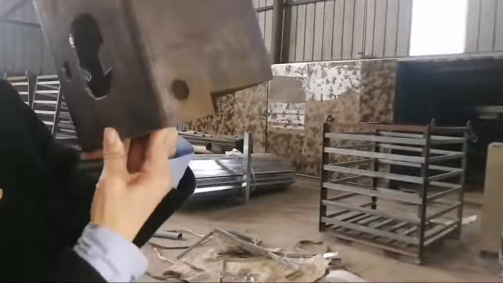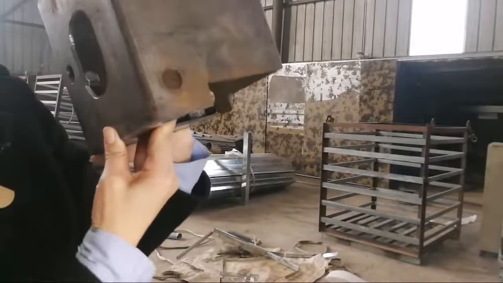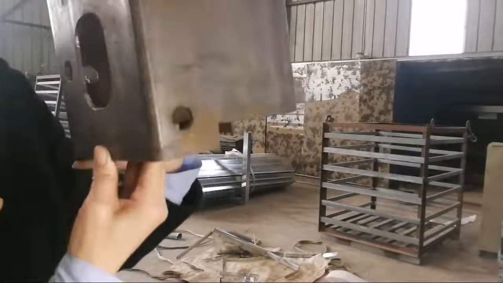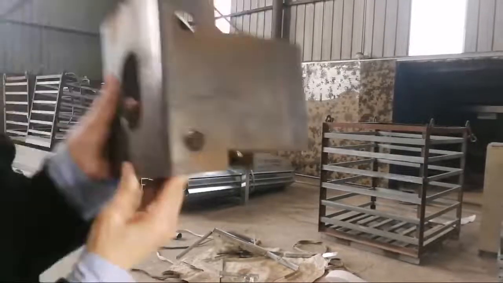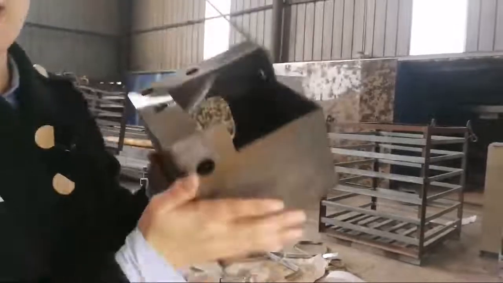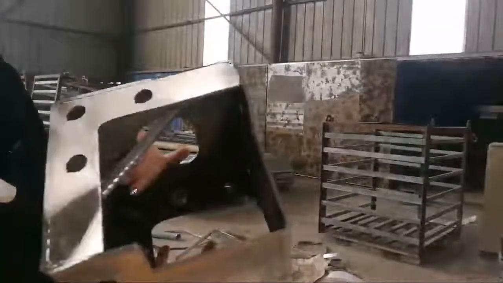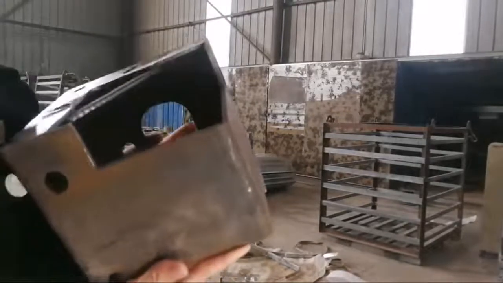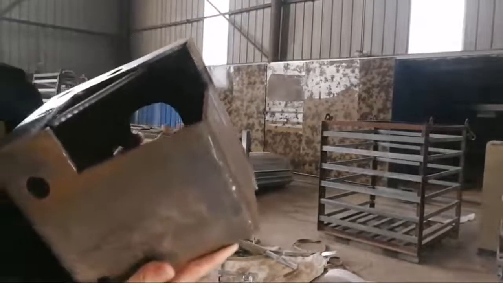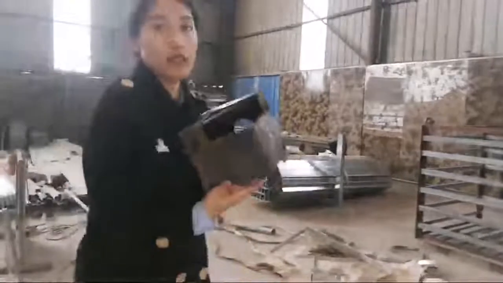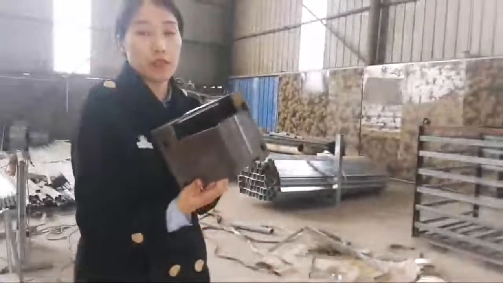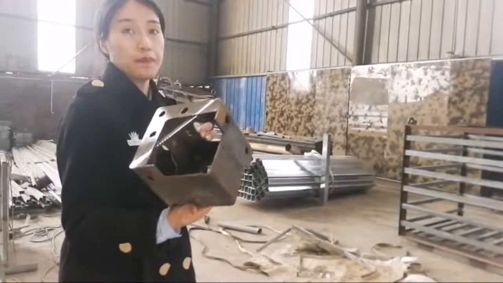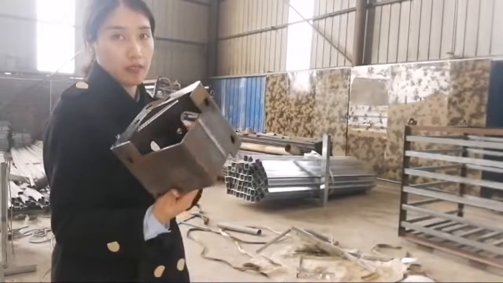After welding, we will remove the rust because it comes from steel plate. We will remove the rust by hand inside our factory. Then we will put it into the zinc factory to use hot dipped technology to put the zinc on the surface.